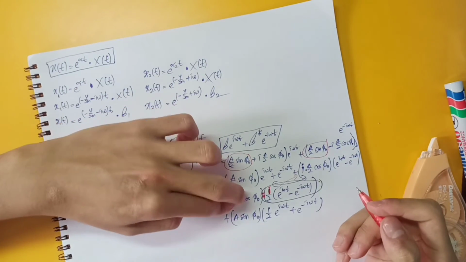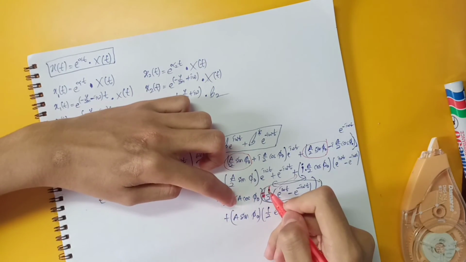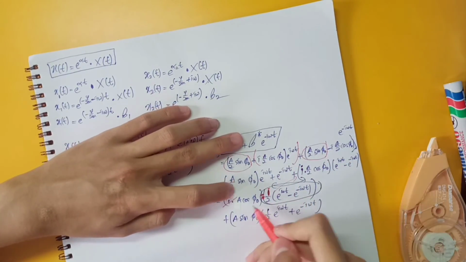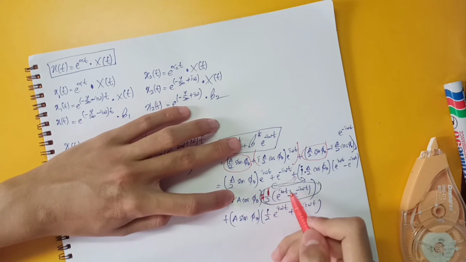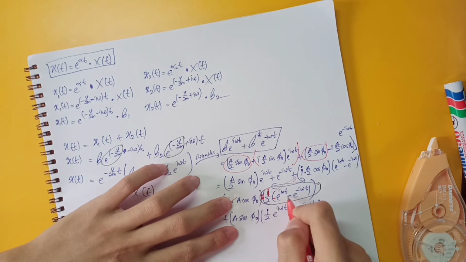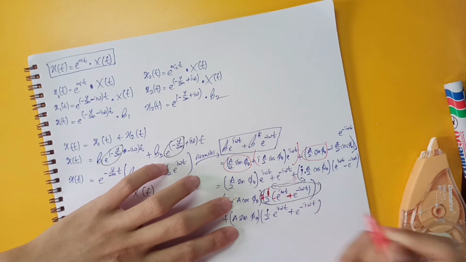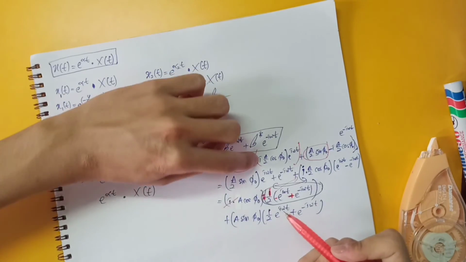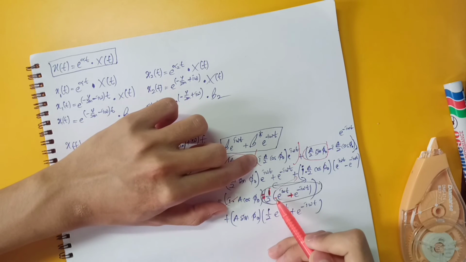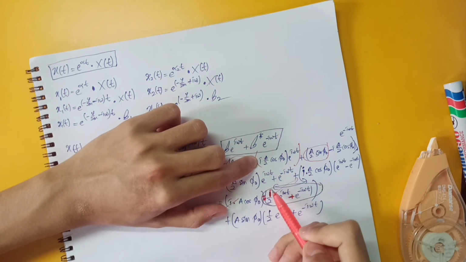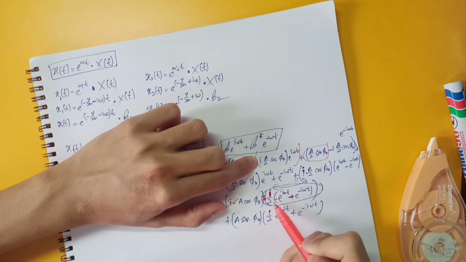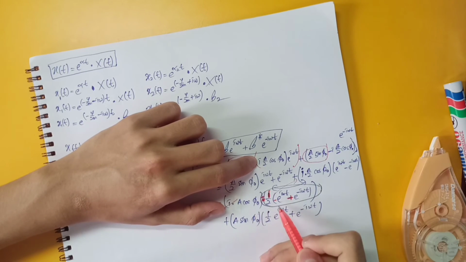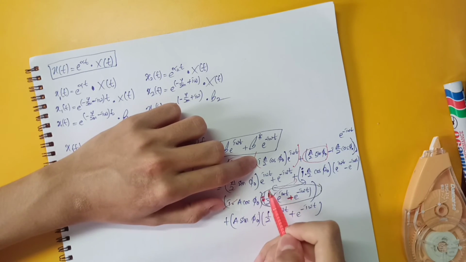So A cos phi naught, negative I over 2 A cos phi naught here. Let's look back here. This should be negative, this should be plus. So when I do negative I over 2, negative, this should be positive. So let's say positive I A over 2 cos phi naught times the exponential power of I omega t, and then minus.